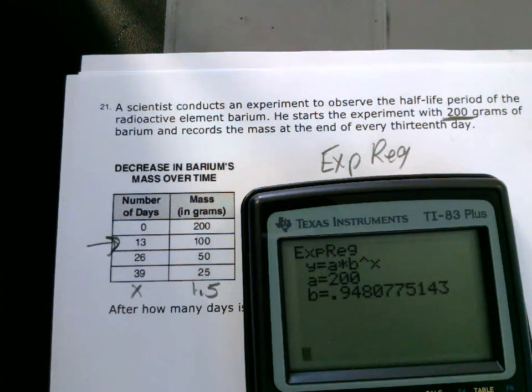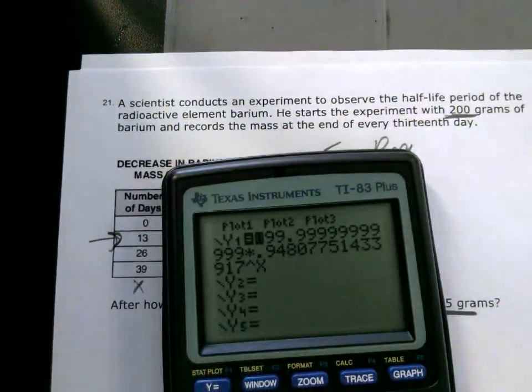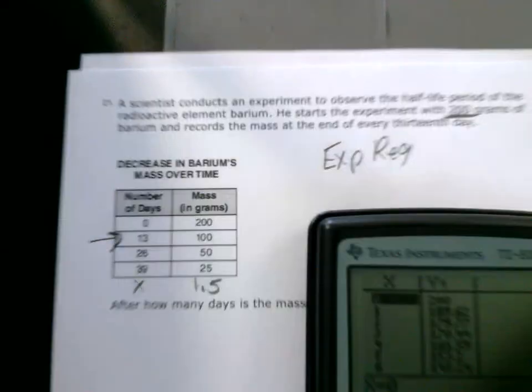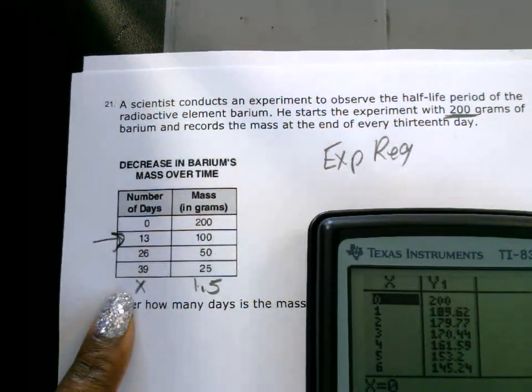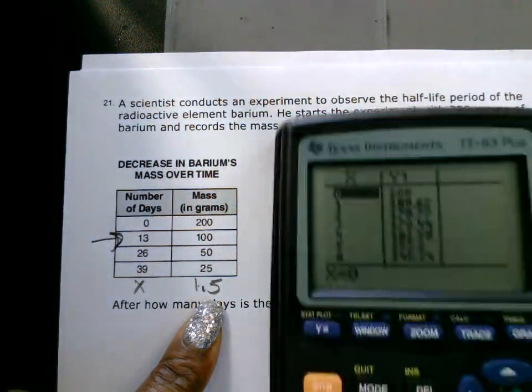Good job, baby. All right, so now we're going to view the function table. The equation is here, so now you can view the function table. What two buttons you press to view the table? Second graph. So now you're going to look for what is x when your y is at 1.5.